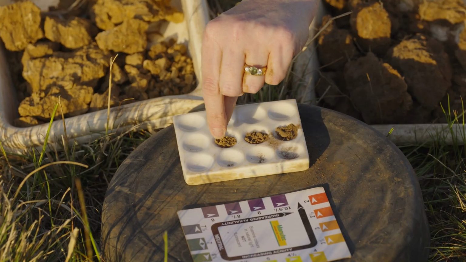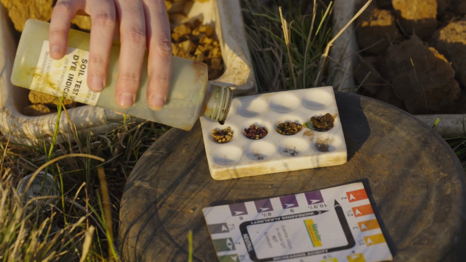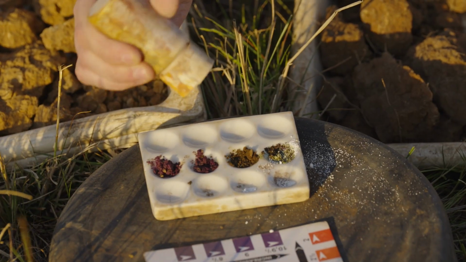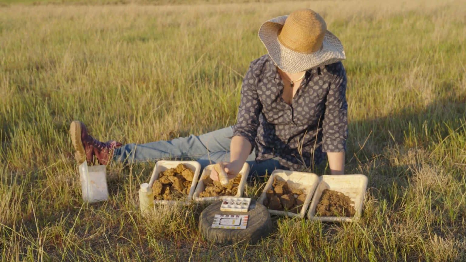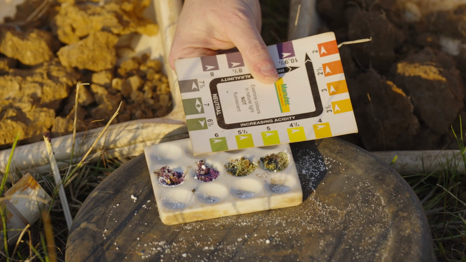The main classification of soil pH is whether a soil is acid, neutral or alkaline. A simple field test is using a soil indicator kit to determine if your soils are acid or alkaline.